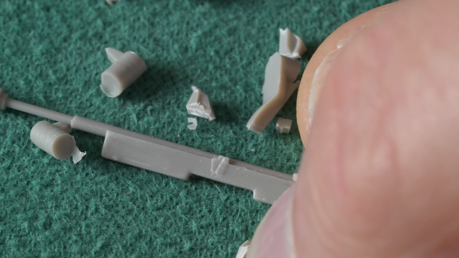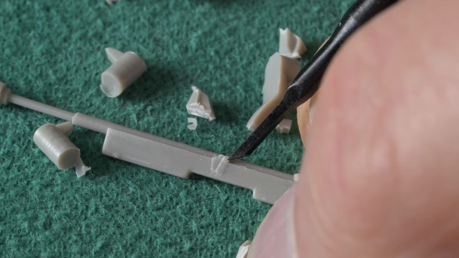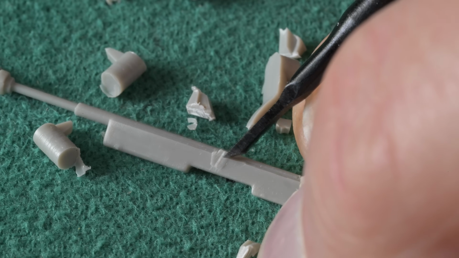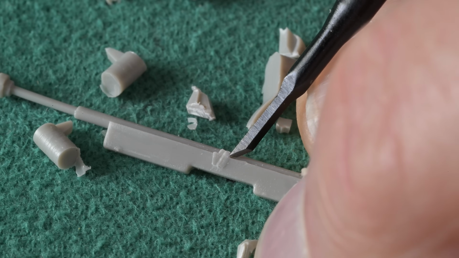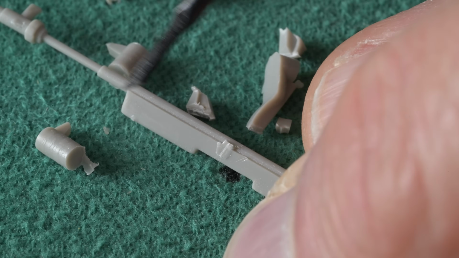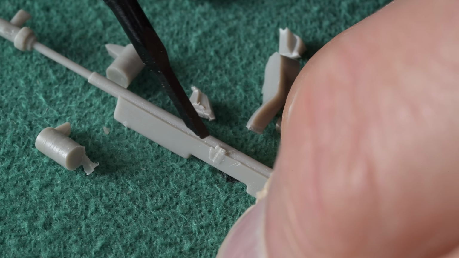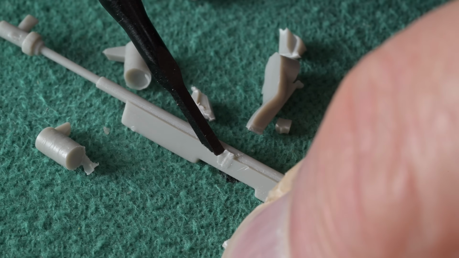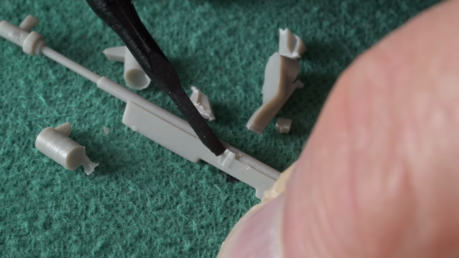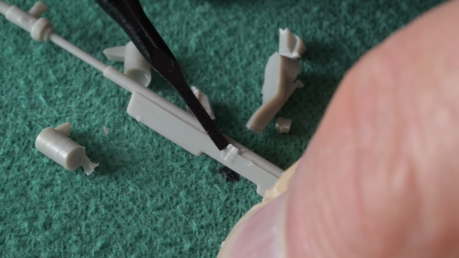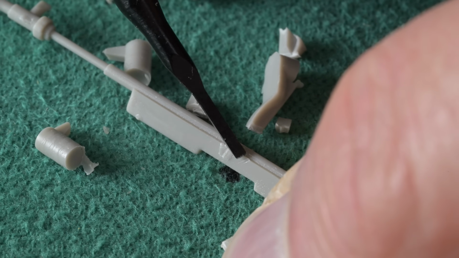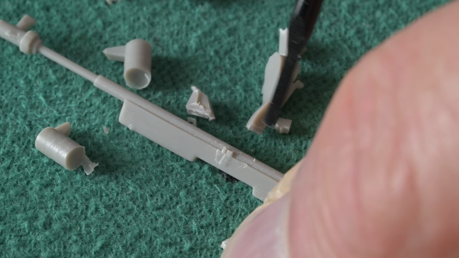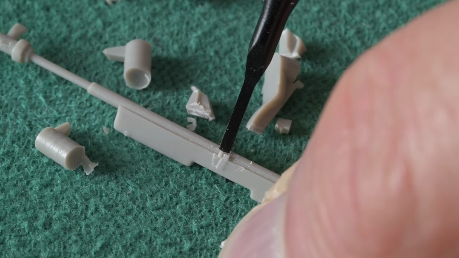I know you're not supposed to cut towards yourself. Maybe if I went away. Is this going to work or isn't it? Maybe. I realize that nobody's going to see this. Like I say, I don't want to jab myself either.